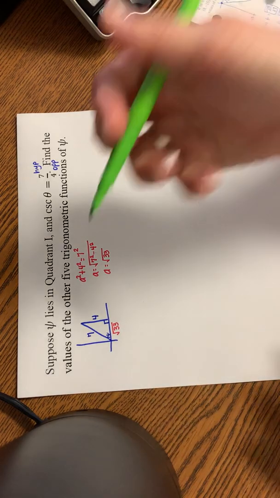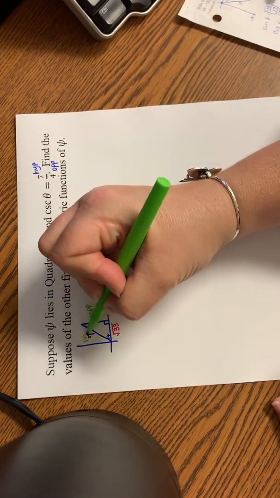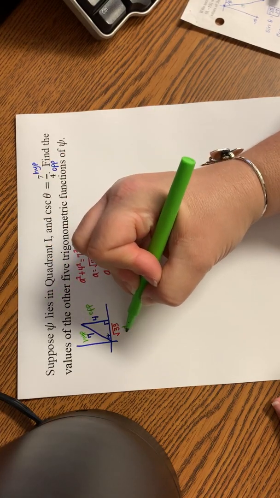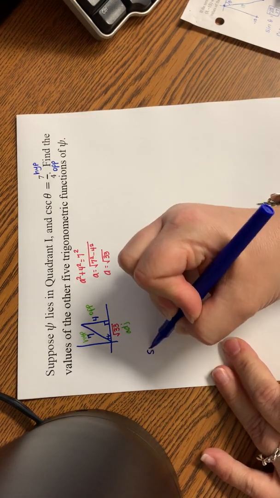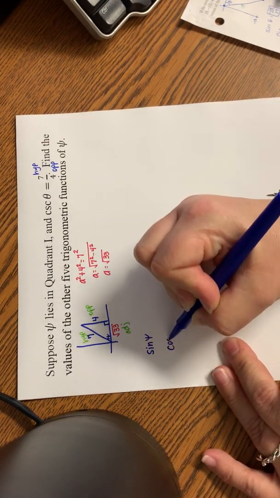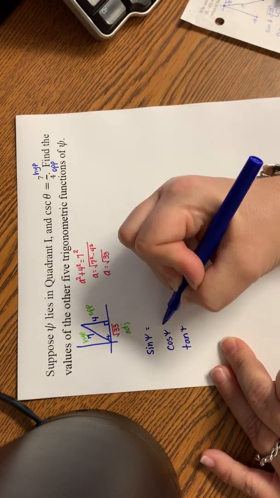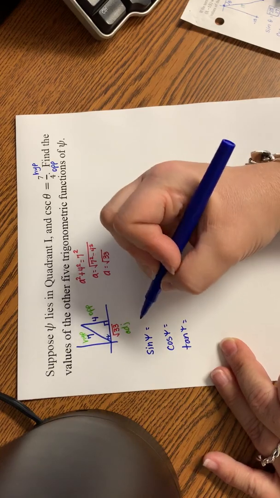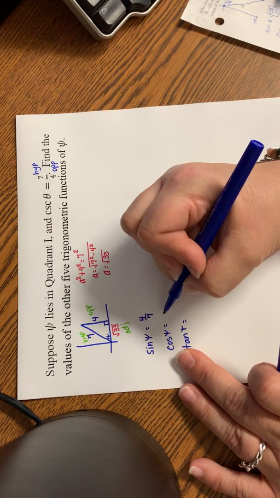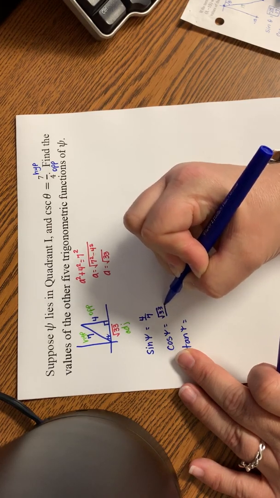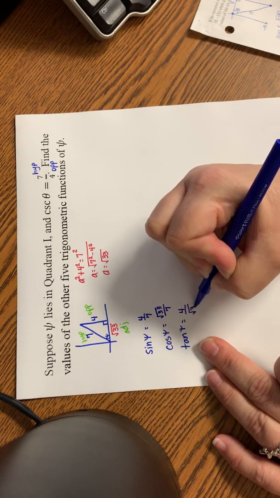Labeling my sides, opposite of psi is 4. The hypotenuse is 7. And so square root of 33 is adjacent. And then I got to do my 6. So I'm doing sine of psi, cosine of psi, tangent of psi. Sine is opposite over hypotenuse, so we have 4/7 for that one. Cosine is adjacent over hypotenuse, so that's square root of 33 over 7. Tangent is opposite over adjacent, so that's 4 over square root of 33.